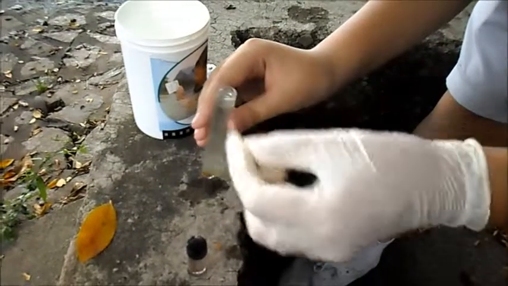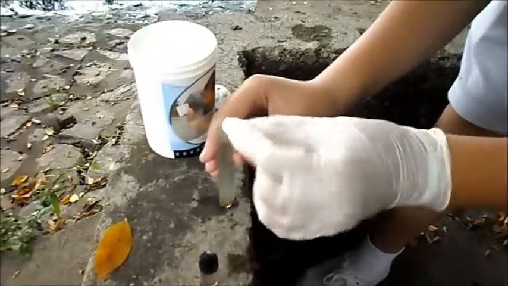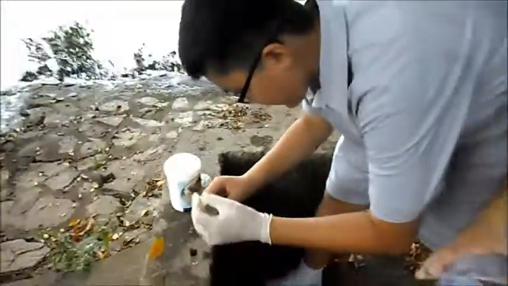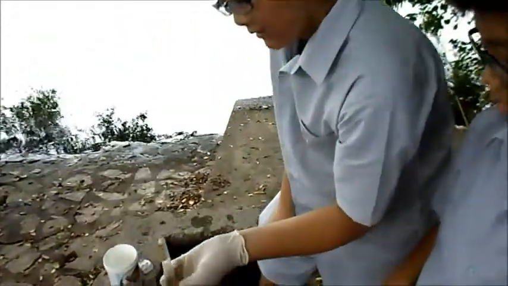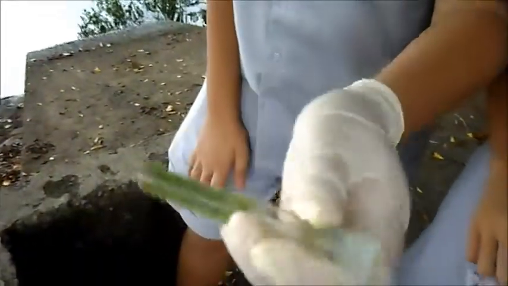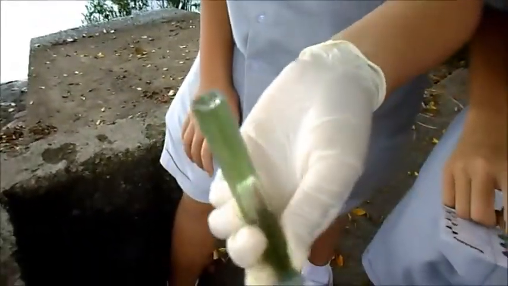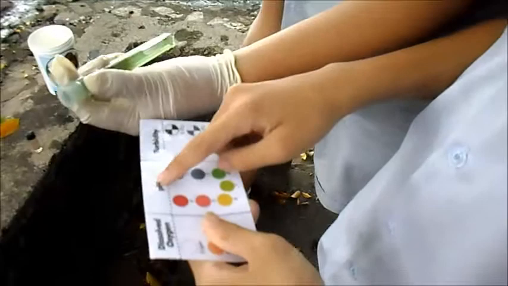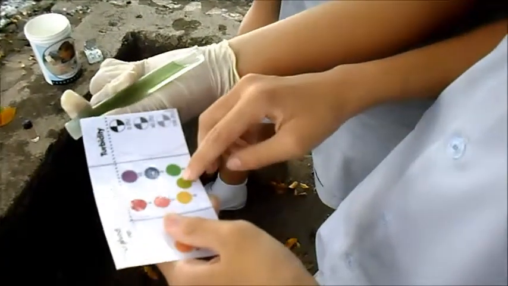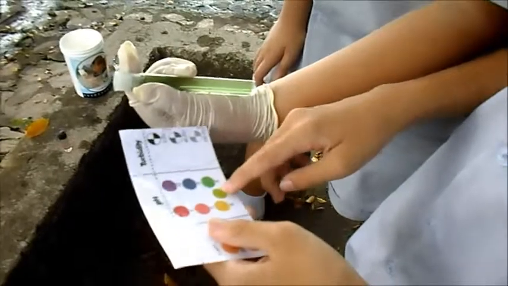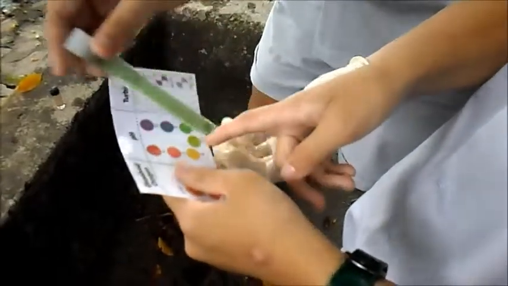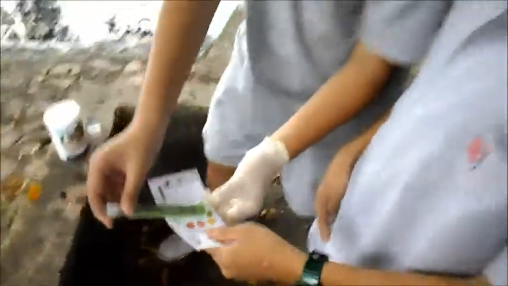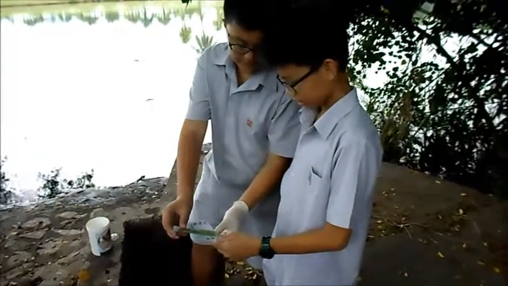Tablet. This one. On top of it. Put the cup below the bottom. Then you can measure. This one. Okay, so what's the reading? 7.